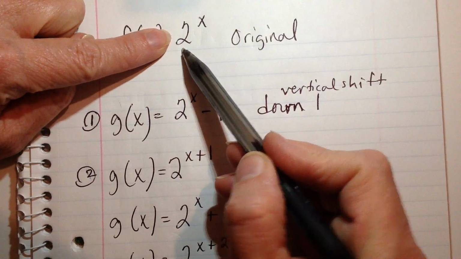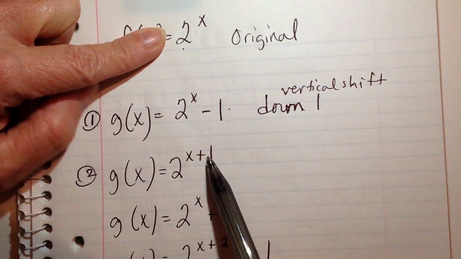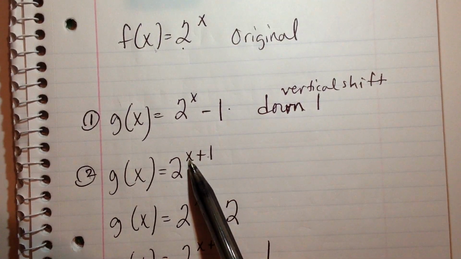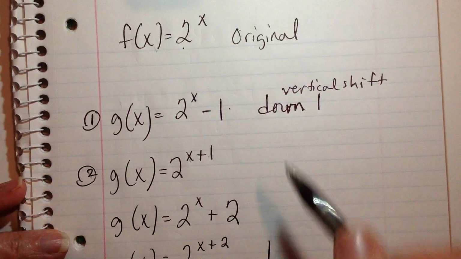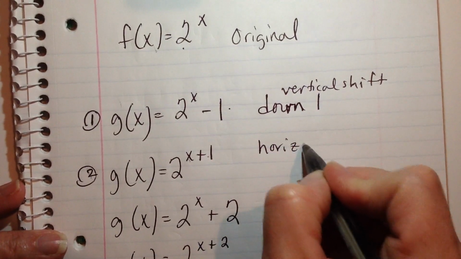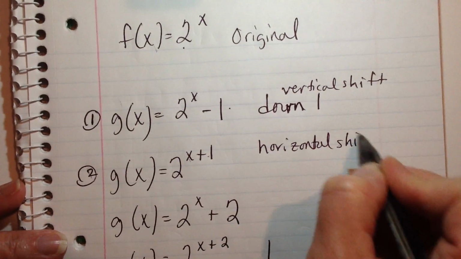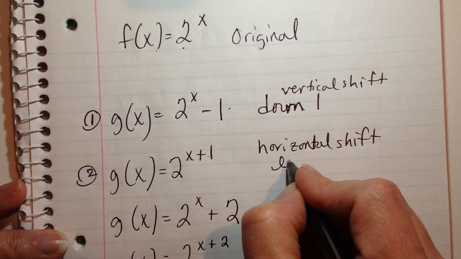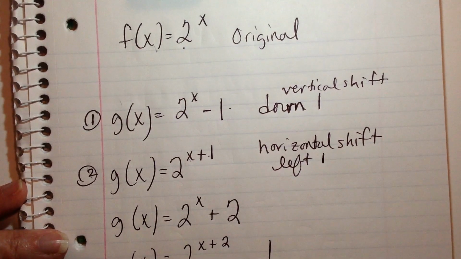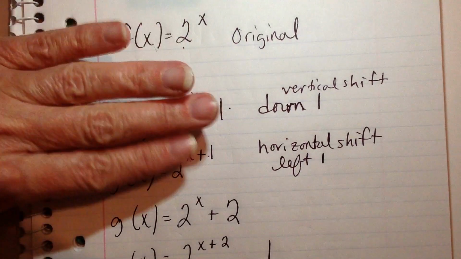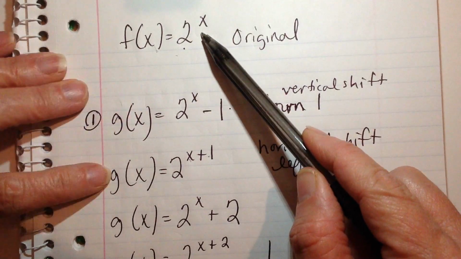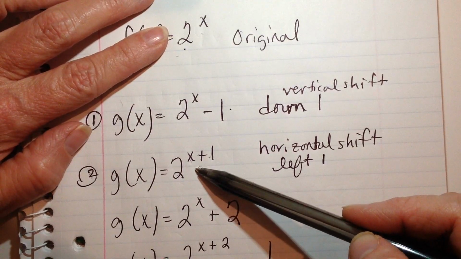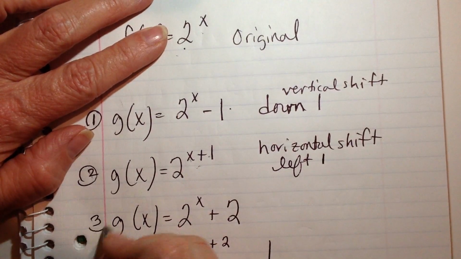Number 2, going back to the original. If you have 2 to the x and then you have 2 to the x plus 1, I see that a plus 1 has been added to the exponent. So if a number's been added or subtracted to the exponent, this is a horizontal shift. And for a horizontal shift, they go the opposite of what you would think. So adding 1 says move every point to the left 1. Again, I'm always going back to the original 2 to the x and comparing the original parent graph to my new graph.